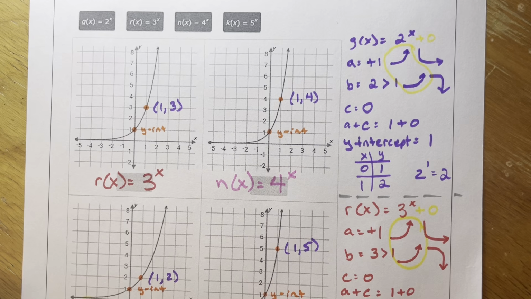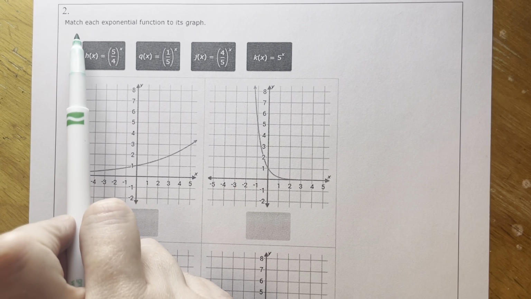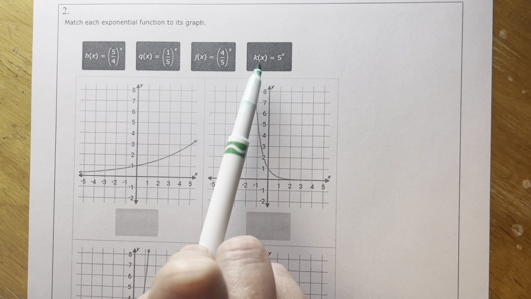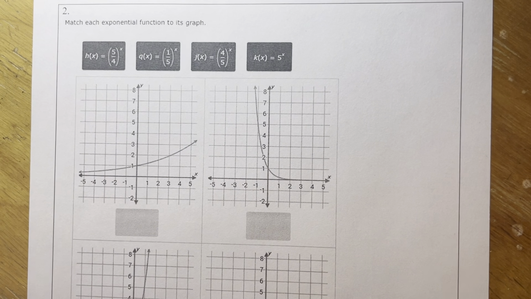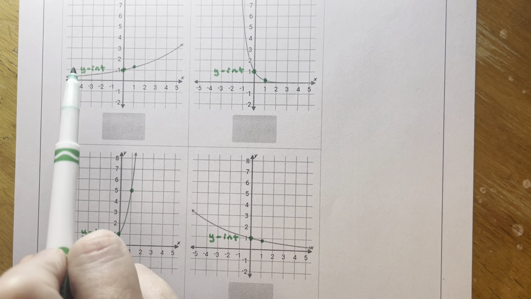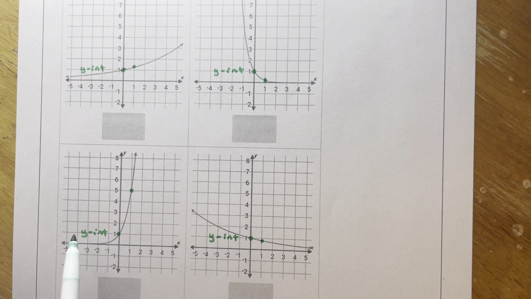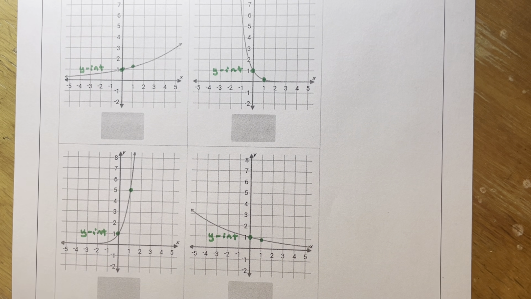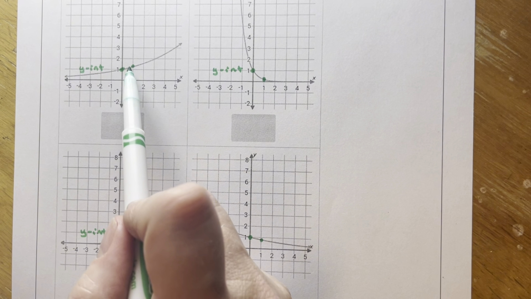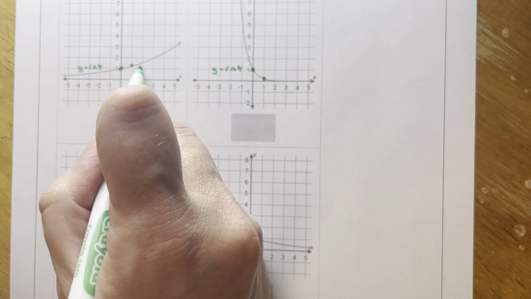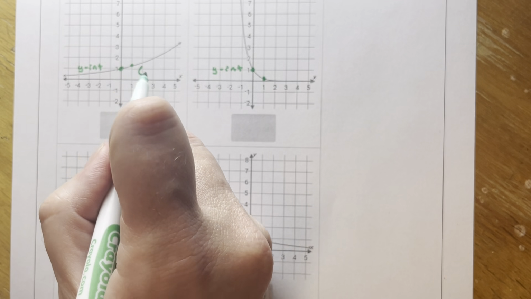And there you go. In example 2, we're going to again match each exponential function, h of x, q of x, j of x, and k of x, to its graph. So I like to get all of these graphs started in their analysis by looking at where their y-intercepts are located and also what's happening at x equals 1. So sometimes when we have x equals 1, you'll notice this is not a clean coordinate point. So we can kind of take a guess. This is going to be 1 and 1 point something.